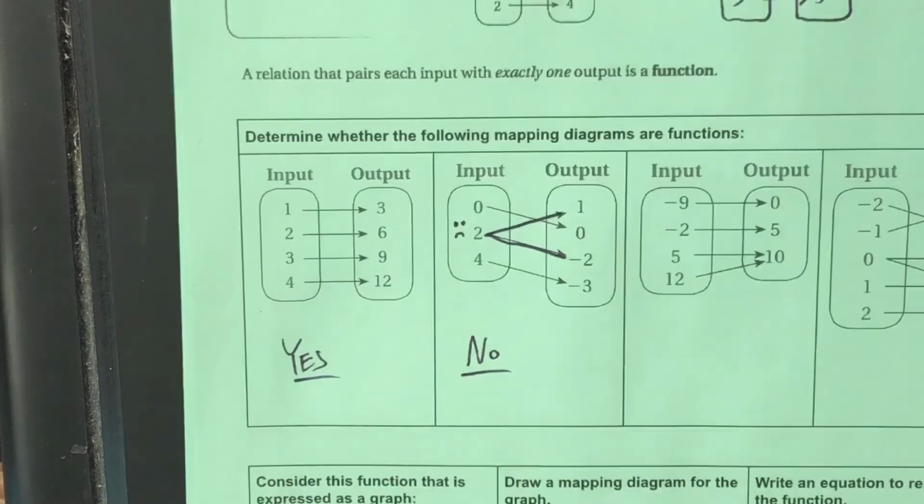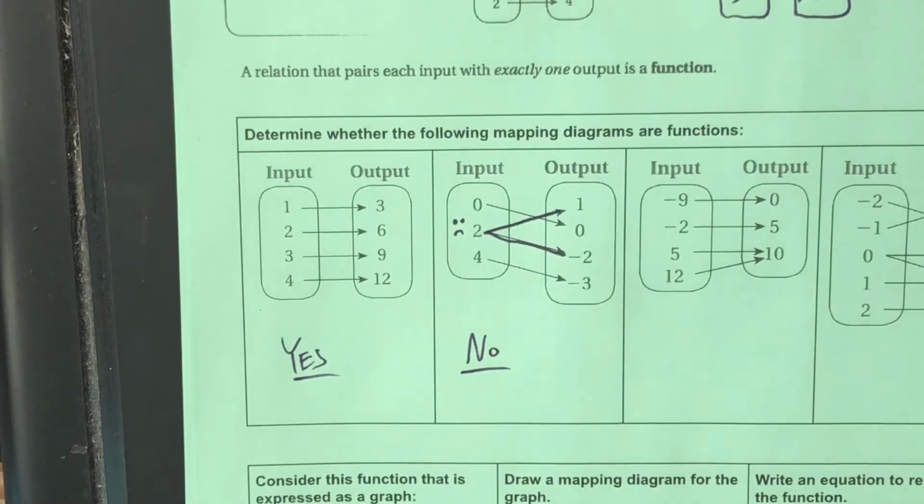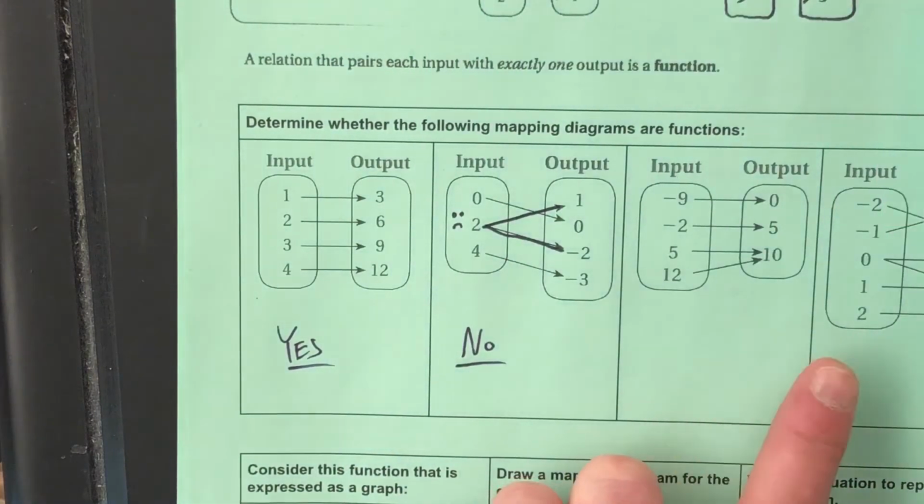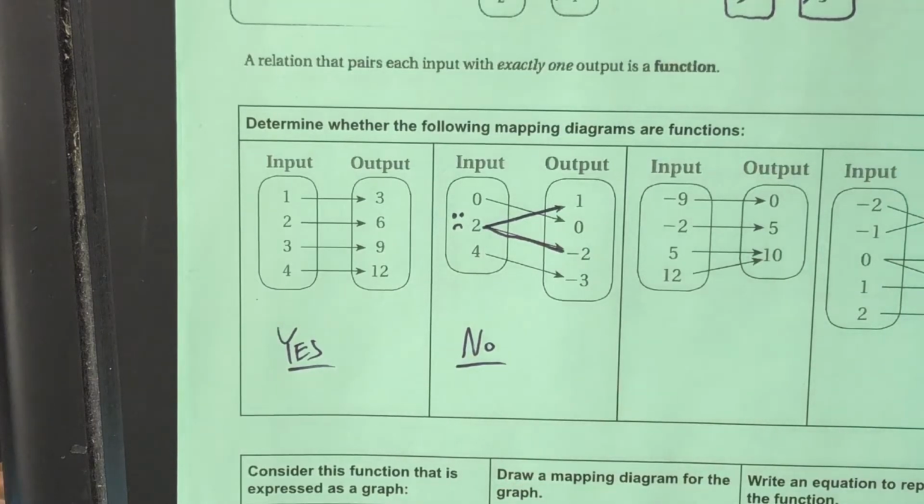Now, pause real quick. Pause your video. Pause, and I want you to try these before you start again.